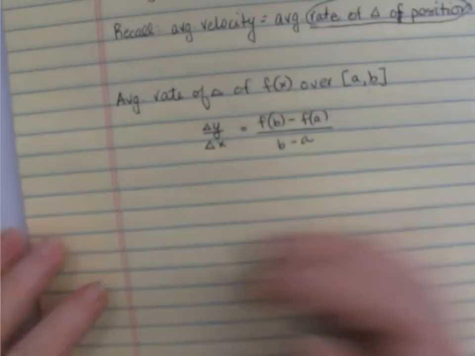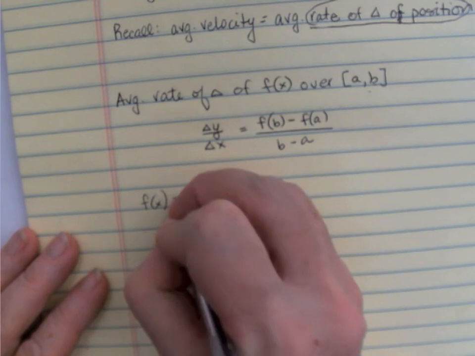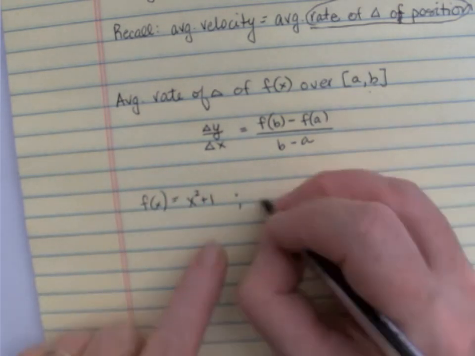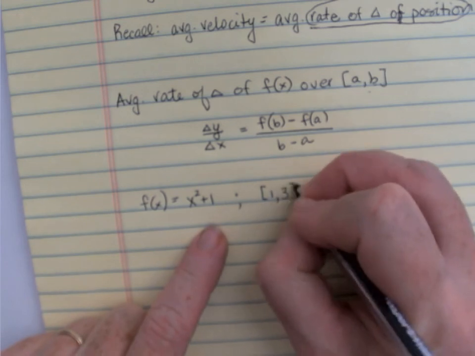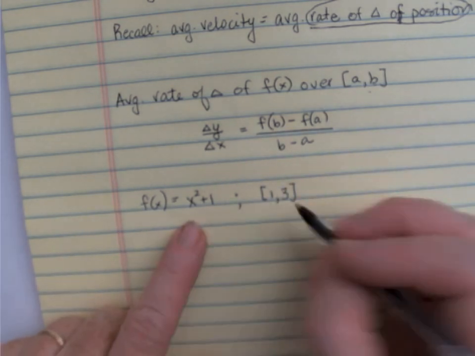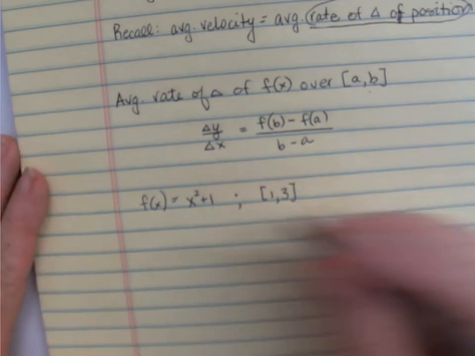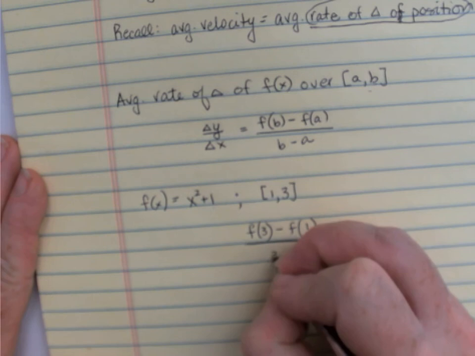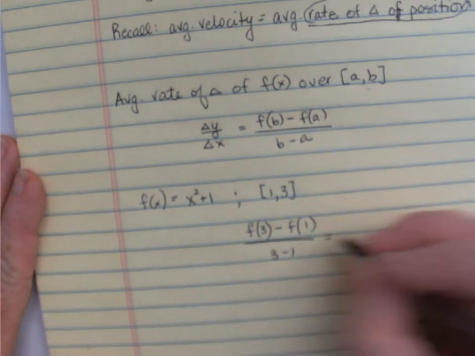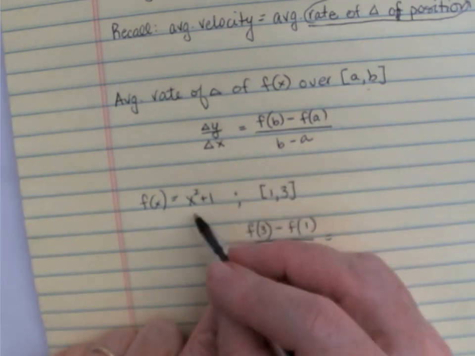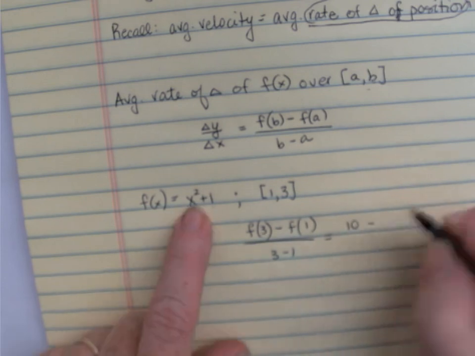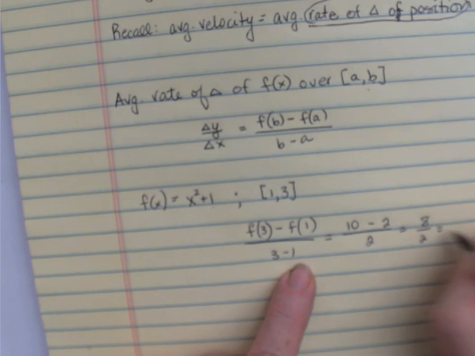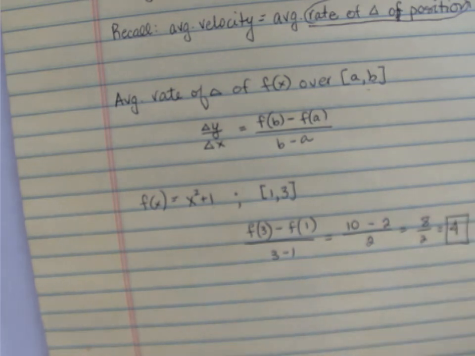And if your function was something like this, f of x is, let's say, x squared plus 1, and you'd have to have some interval, so let's say between 1 and 3, arbitrarily. If I want the average rate of change of this function over this interval, according to the definition, I'm going to take f of 3 minus f of 1 over 3 minus 1. It's just a definition. And f of 3, if I plug that in, is going to give me 10. f of 1 is going to give me 2. 3 minus 1 is 2. So that becomes 8 over 2, which is just 4. And I don't have a unit.